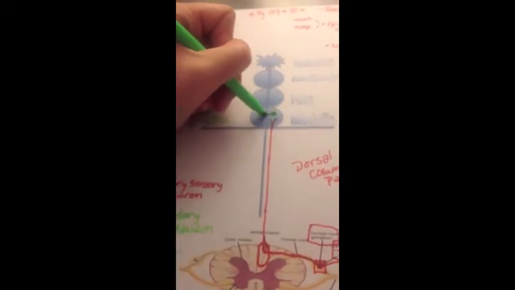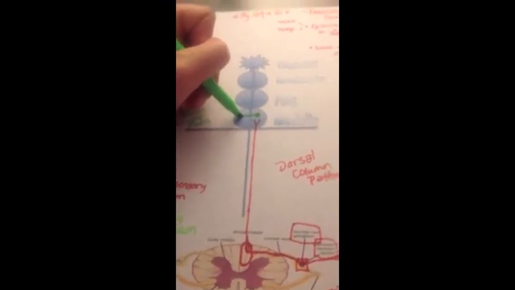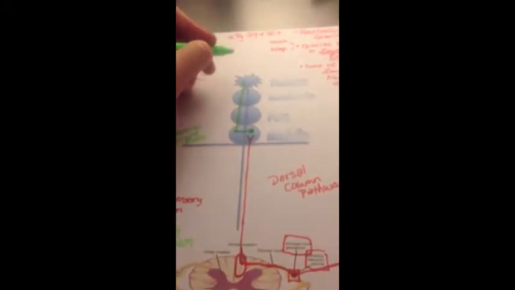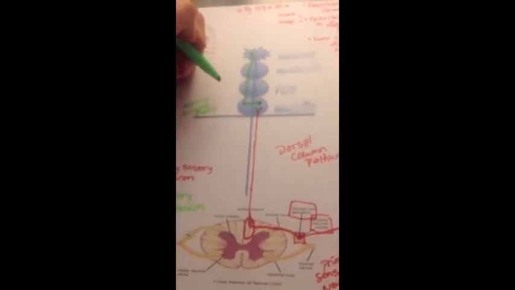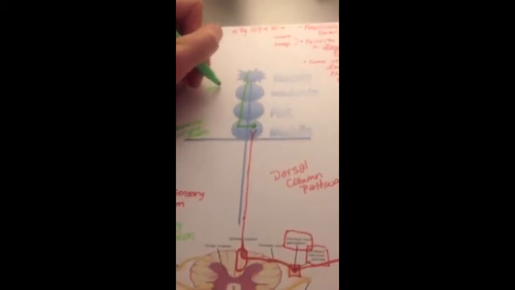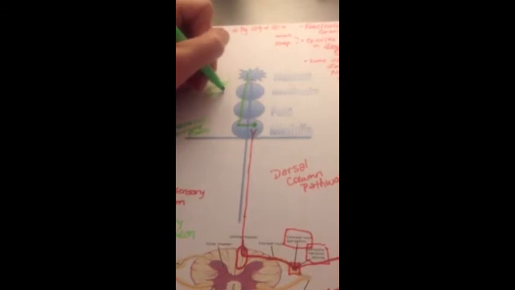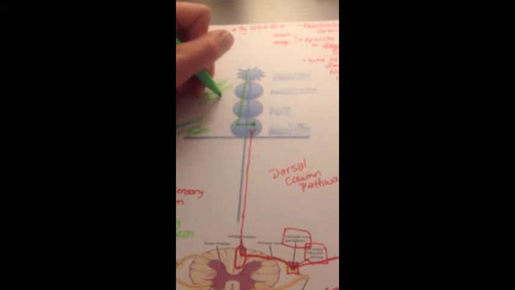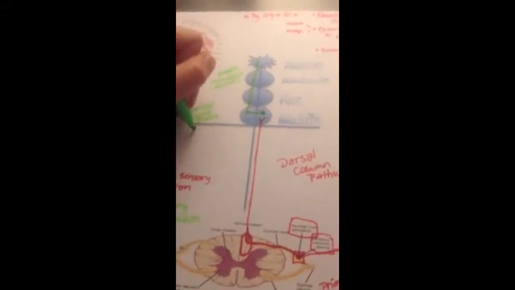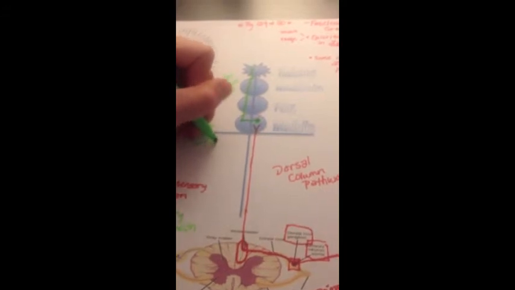So they're crossing the midline as these internal arcuate fibers, and then they're going to ascend to the thalamus as the medial lemniscus. So I'm going to write ascend here. And down here I'm going to write cross midline, just to keep it straight.